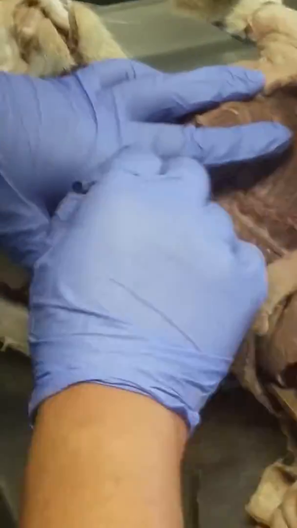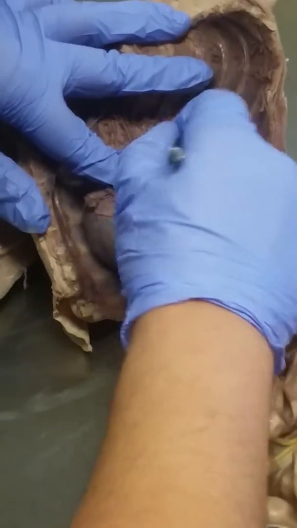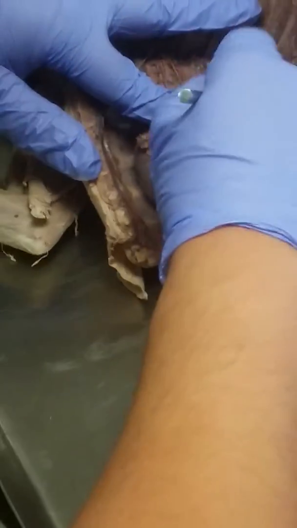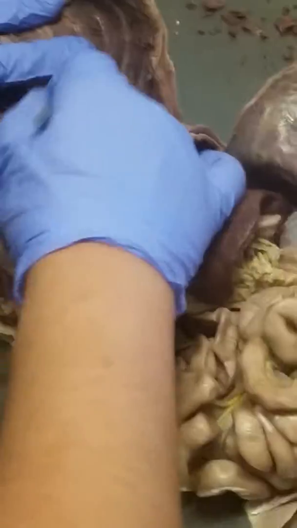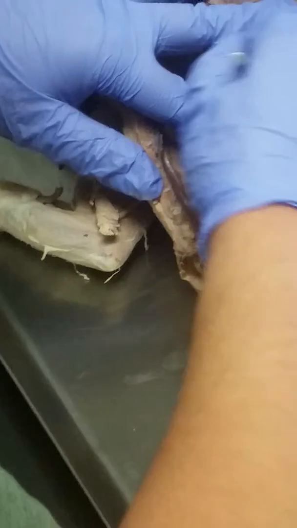Now, there's another structure that you guys need to see. And this is more of a pain to see, honestly. I have to dig it out. It's known as the sympathetic trunk. And you can find it running alongside the spinal cord, the vertebrae.